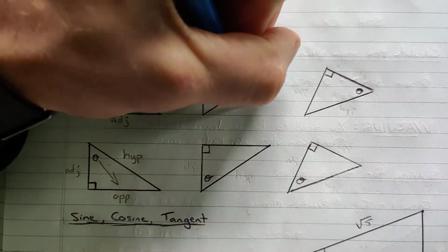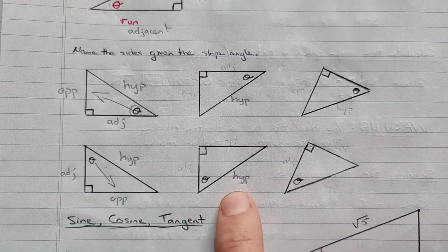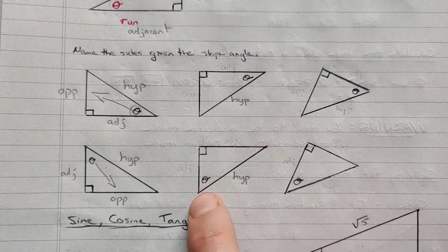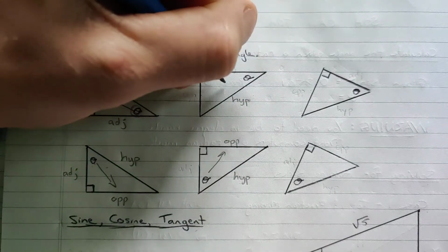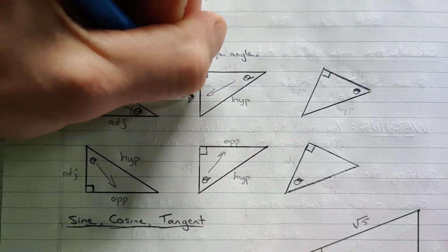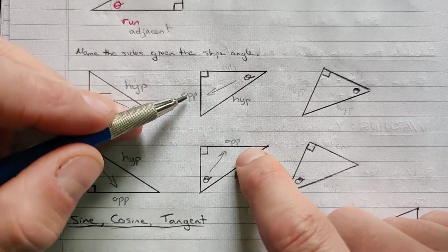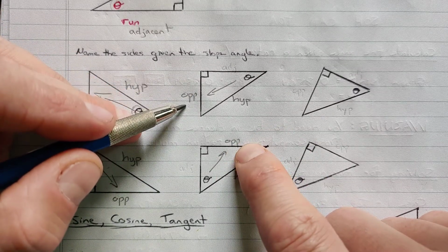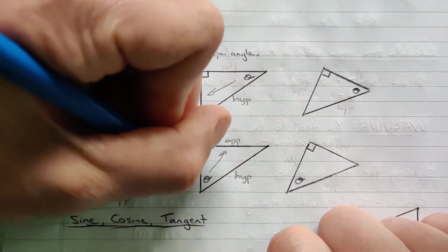The hypotenuse is the longest side, across from the right angle. And then whatever's across from the working angle, the opposite, is here. The opposite is over here. So again, same triangle, but because the working angle's moved, our opposite side has moved to respectively be the furthest side away. And then the remaining side is the adjacent.